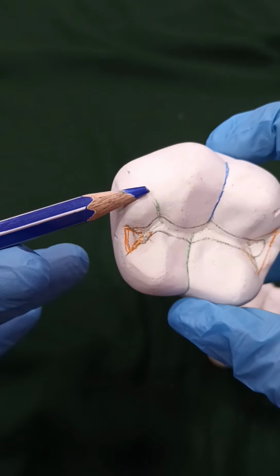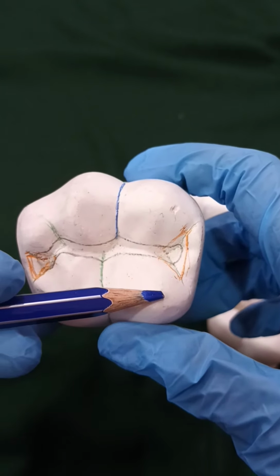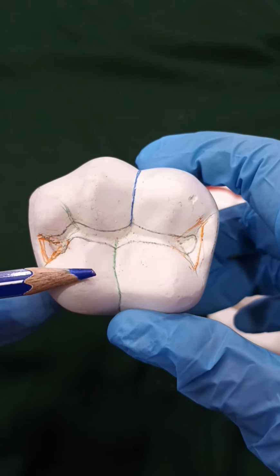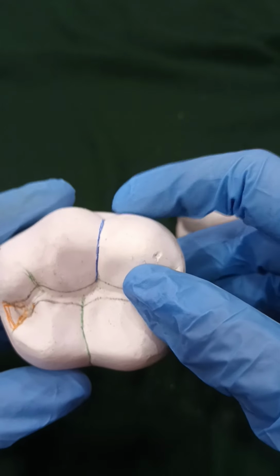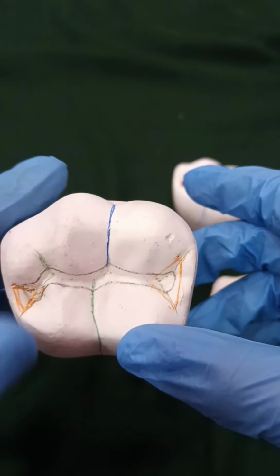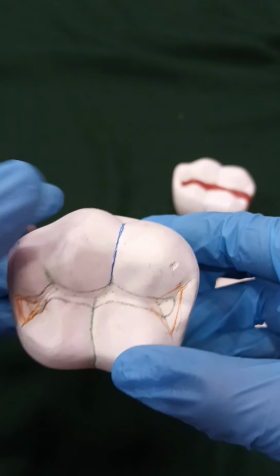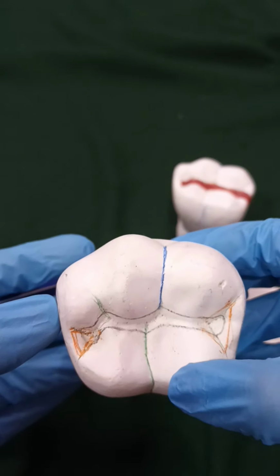This is the distal cusp, and these two are the lingual cusps: the mesiolingual cusp and the distolingual cusp. The largest cusp is the mesiobuccal cusp, followed by the two lingual cusps, then the distobuccal cusp, and the smallest is the distal cusp.